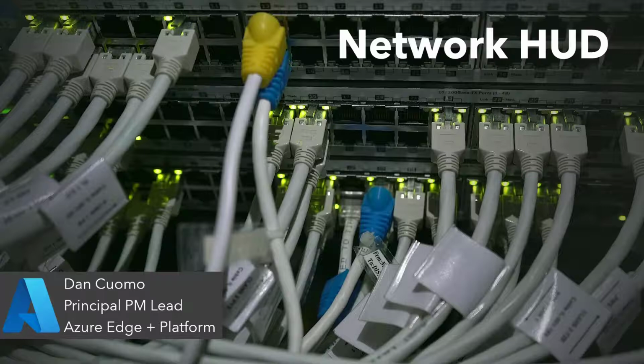team. Today, I'm going to show you how Network HUD, a new feature in Azure Stack HCI, can automatically identify and quarantine unstable adapters in your cluster to increase cluster stability and bring a consistent performance experience to your VM and container workloads.